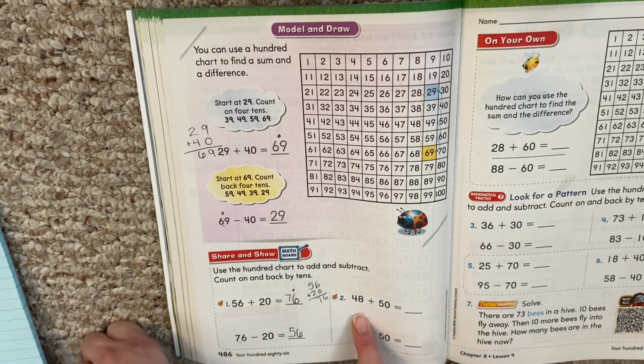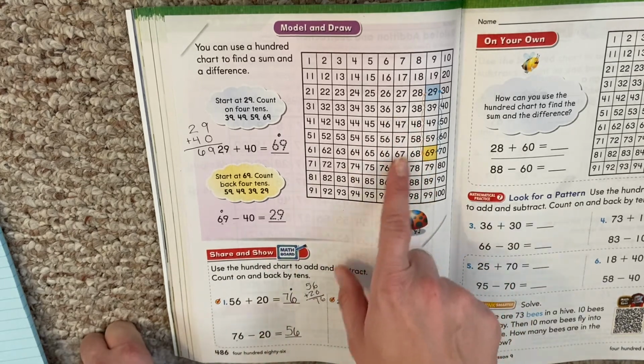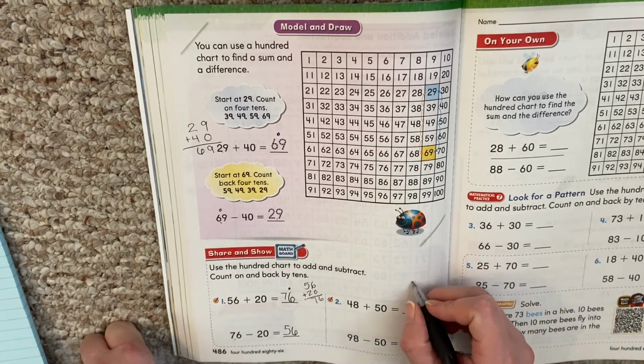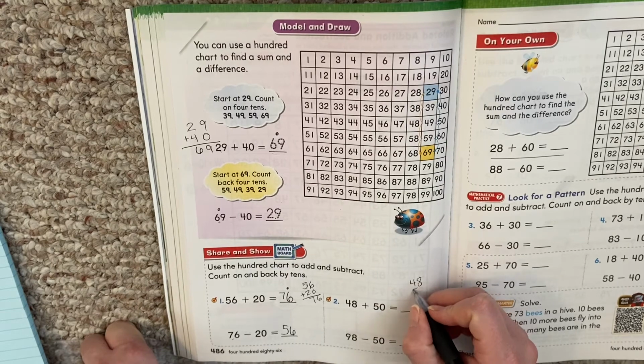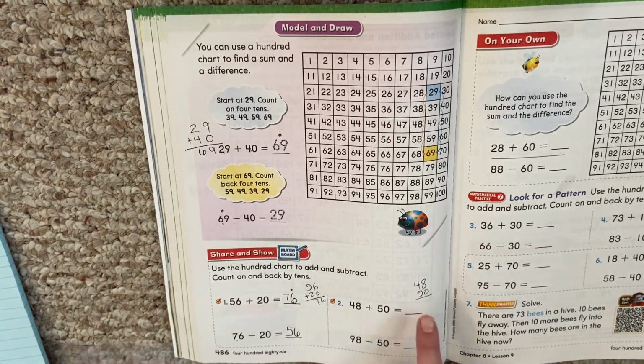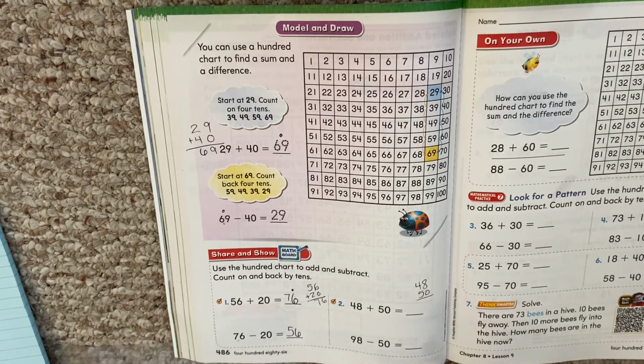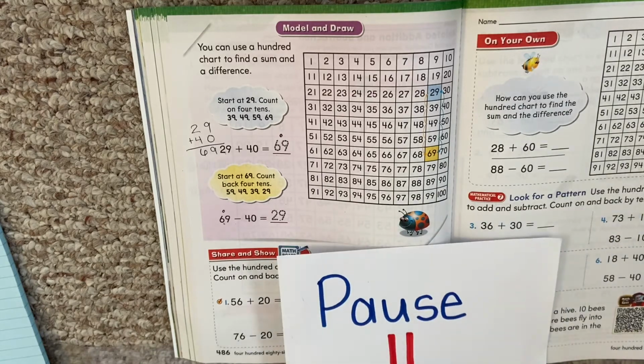Right, I want you to try this one, 48 plus 50. You can either solve it using your hundreds chart or line it up and find your answer. Then see if you can use what you know here to find your related fact down here. Think about what this problem shows. What would be the missing number down here? All right, go ahead and solve. Hit play when you're ready to check.